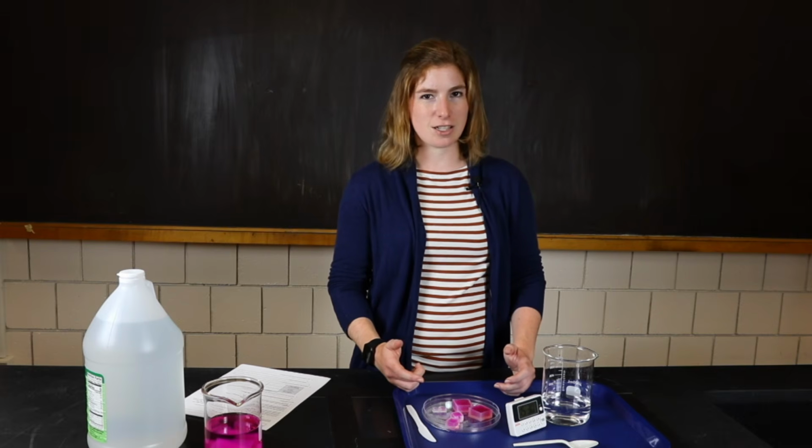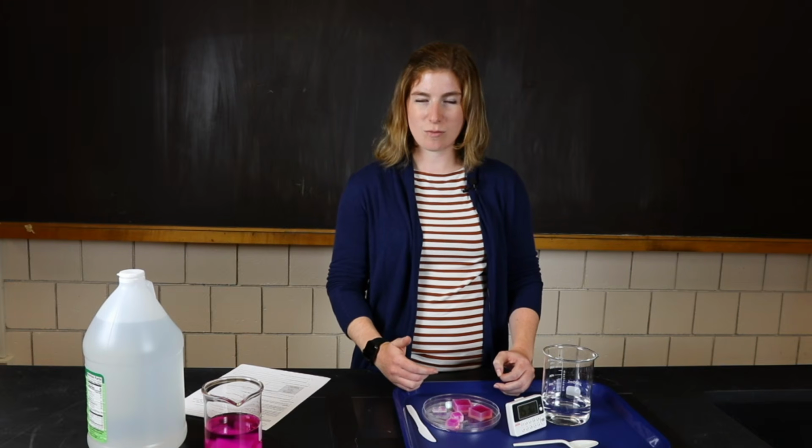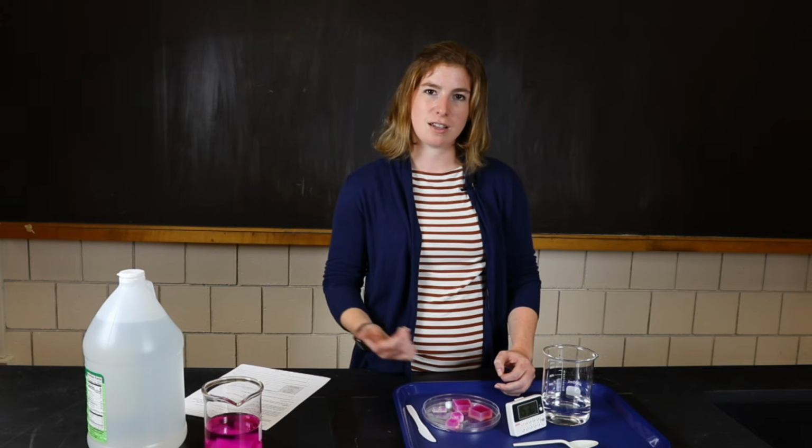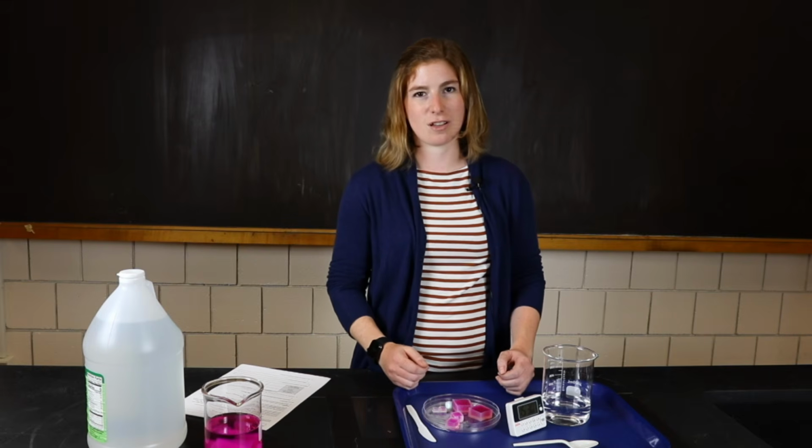So use the calculations that I read to you to do your math. You're going to be looking at some surface area to volume ratio between your pre-lab questions and your analysis questions. And you're going to be seeing how the rate of diffusion impacts how much of our cell gets what it needs.